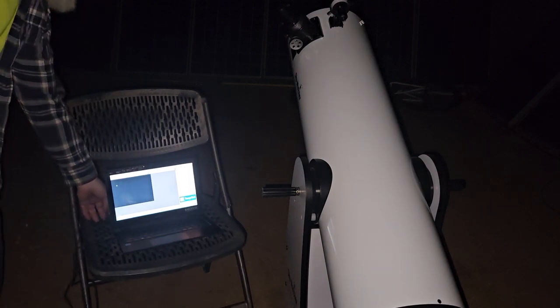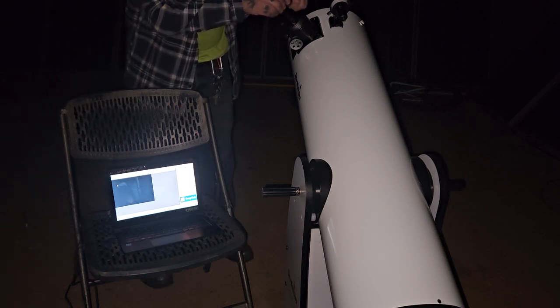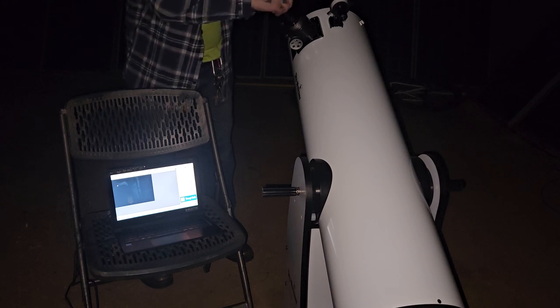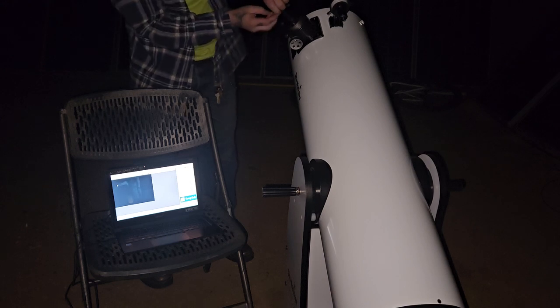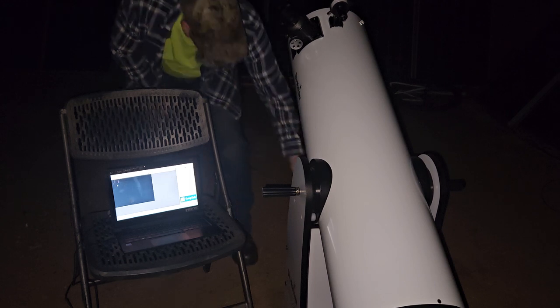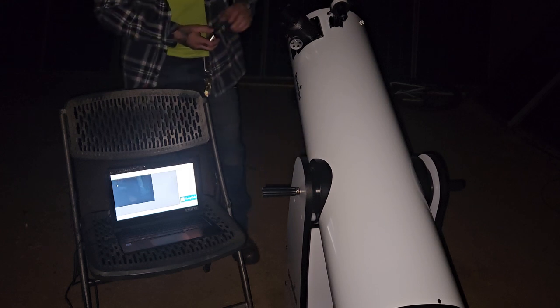I gotta find something in the telescope first. I guess it won't matter because we're gonna have no lens. I hate this little small. These are the worst. Why is there not? Alright, let's just go ahead and put this thing on here.